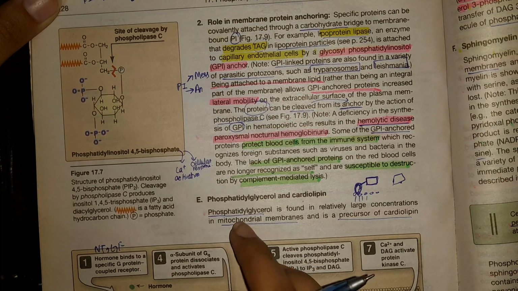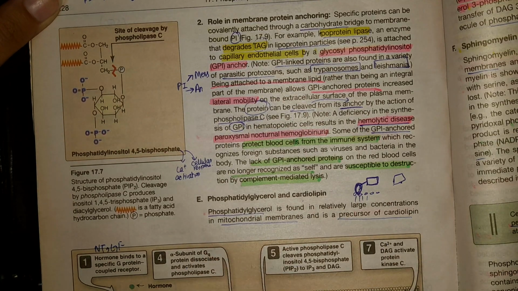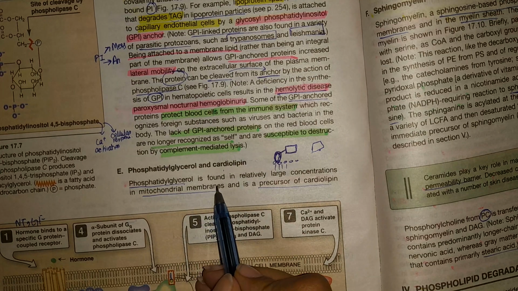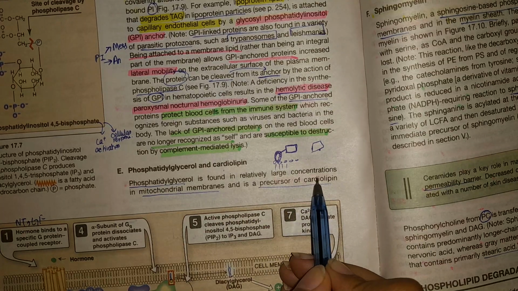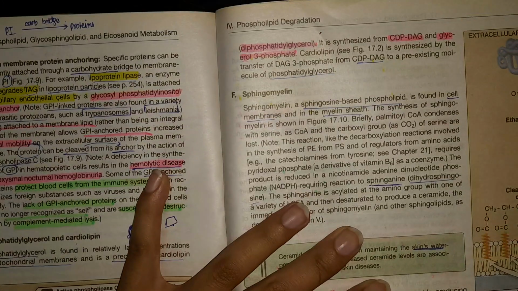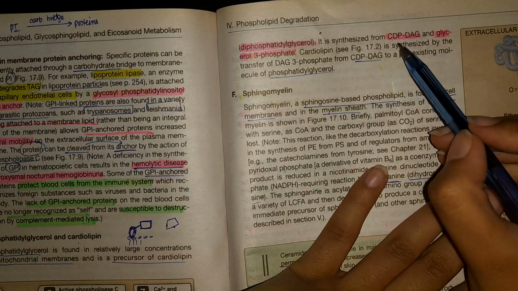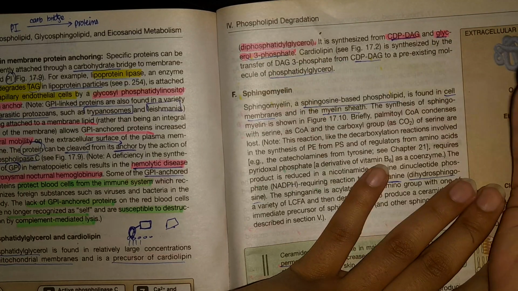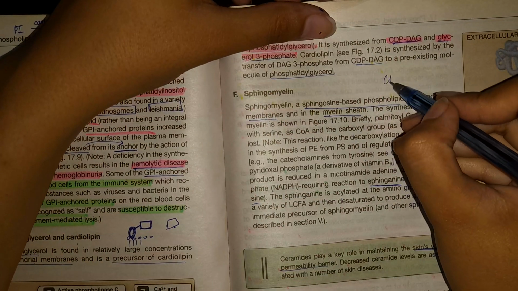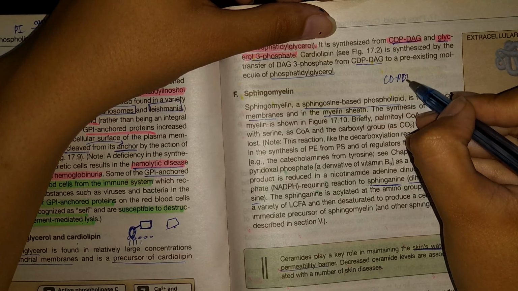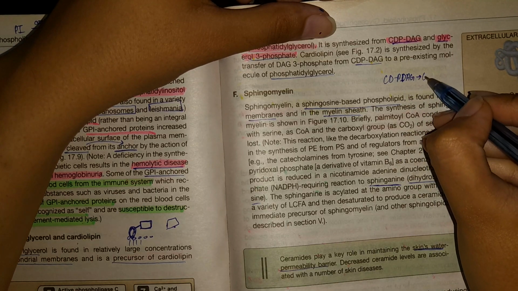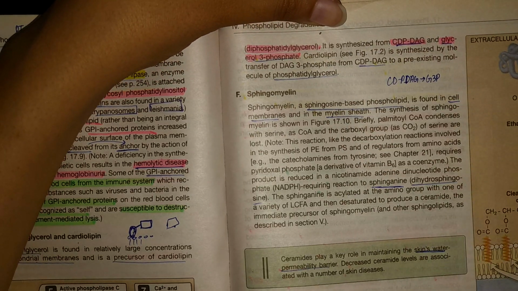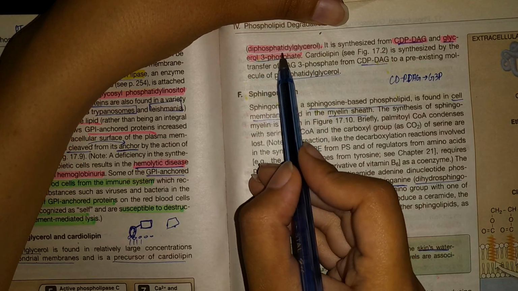Now we talk about phosphatidylglycerol and cardiolipin. Phosphatidylglycerol is found in large amounts in mitochondrial membranes and is a precursor of cardiolipin. It is synthesized from CDP-diacylglycerol and glycerol 3-phosphate. Simply, this is CDP-diacylglycerol, and when we attach a glycerol 3-phosphate to it, we get a compound known as diphosphatidylglycerol.